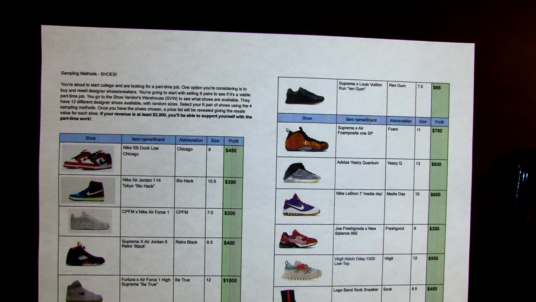But let's just do our clusters as whitish shoes, blackish dark shoes, and then colorful shoes. Let's do that.